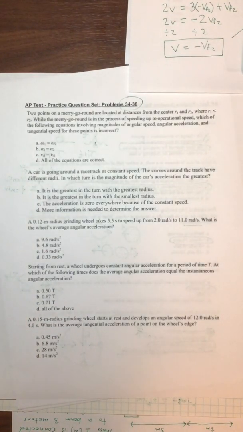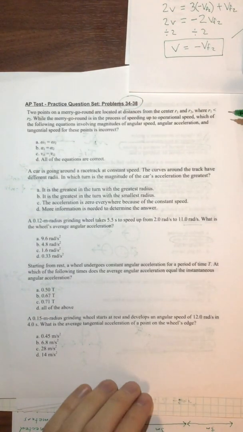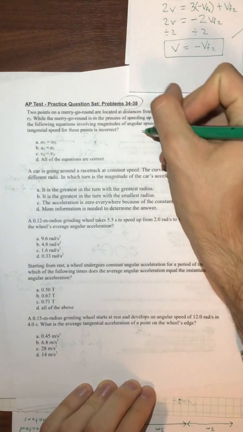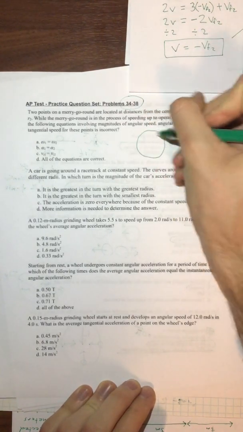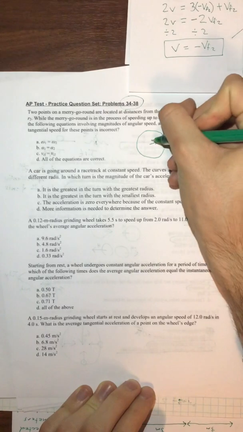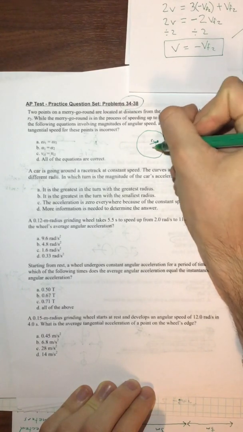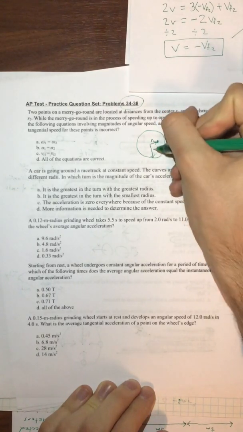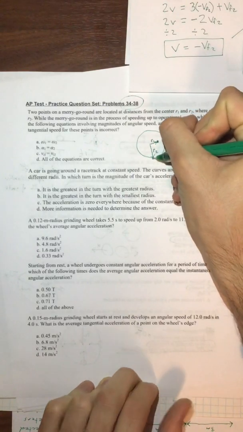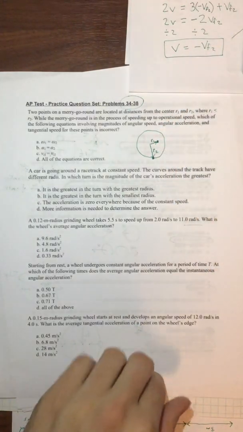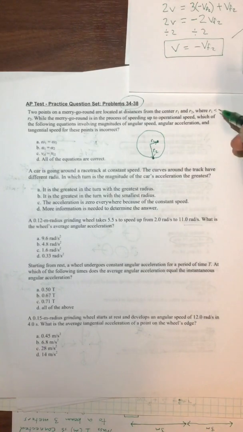Two points on a merry-go-round are located a distance from the center, R1 and R2. For example, the merry-go-round being a circle, we'll have R1 being the location of the first one, and R2, let's just pretend that's the full distance. So they're at different distances from the center, where R1 is smaller than R2.